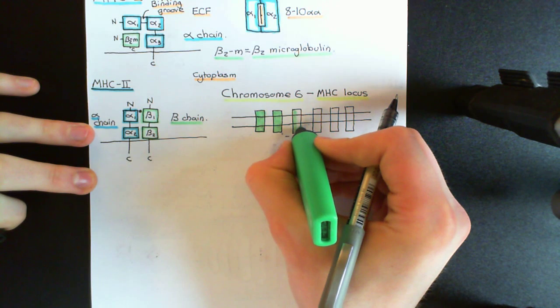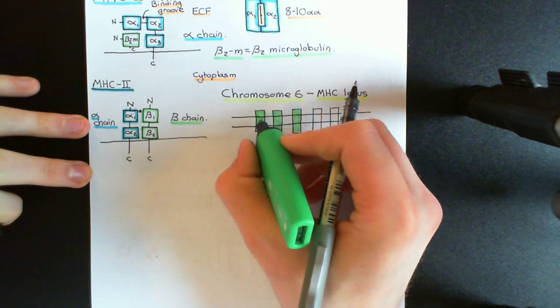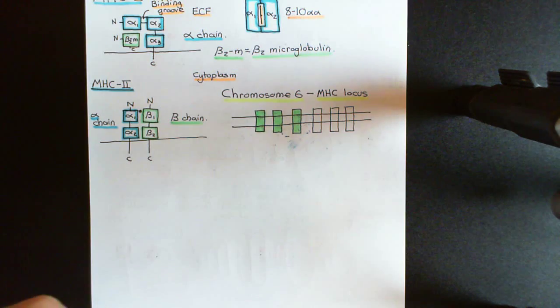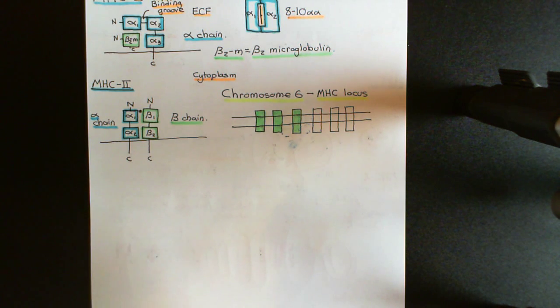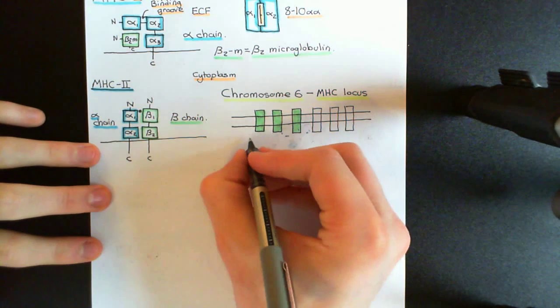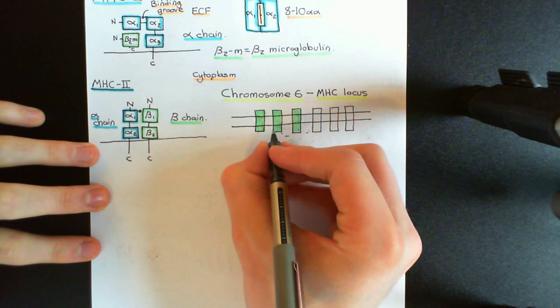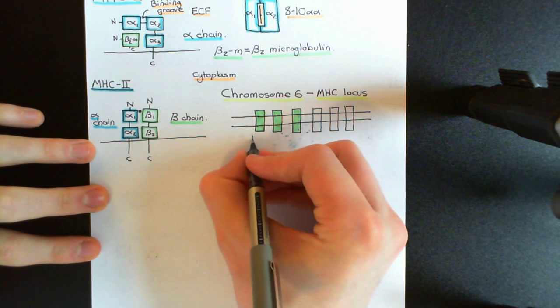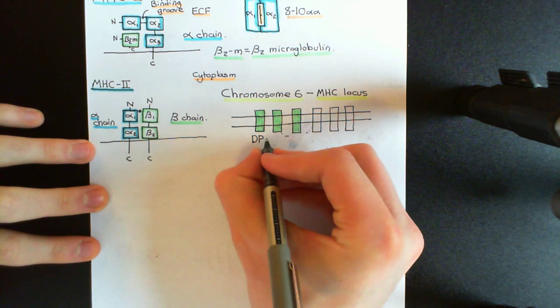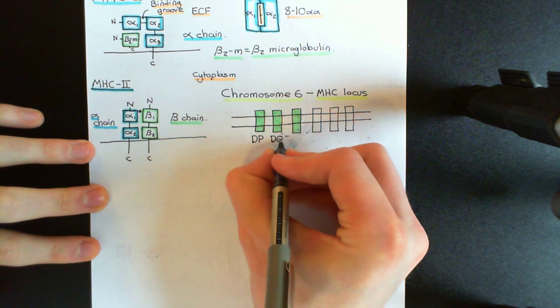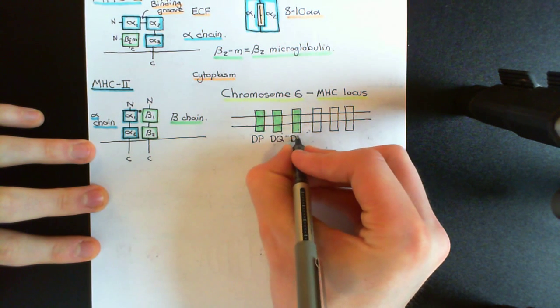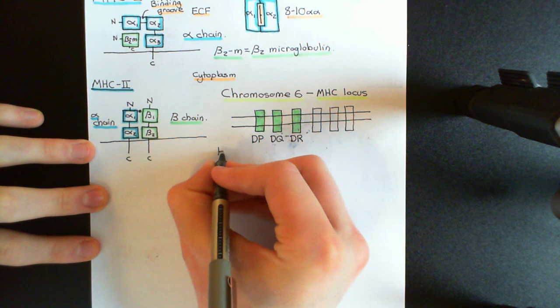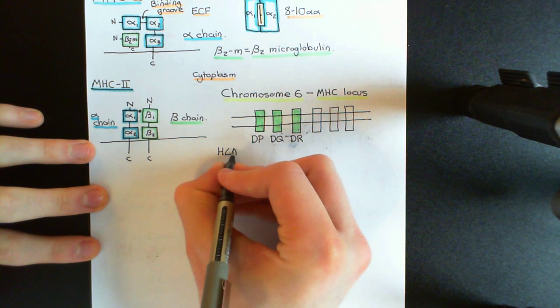And remember, you'll have this on both chromosome 6s. So on both chromosome 6s you have an MHC locus, and you'll have these 3 regions in both of those MHC locuses. These regions are known as the HLA-DP, HLA-DQ, and HLA-DR loci, respectively. So this is the DP, this is the DQ, and this is the DR. And in front of that you can put the full title HLA.